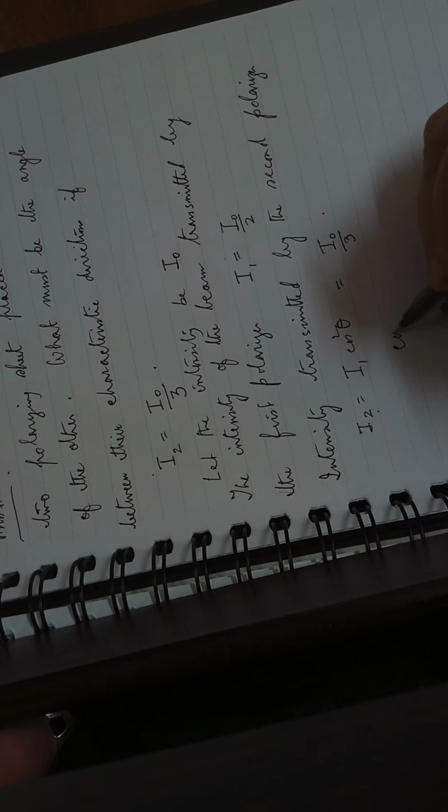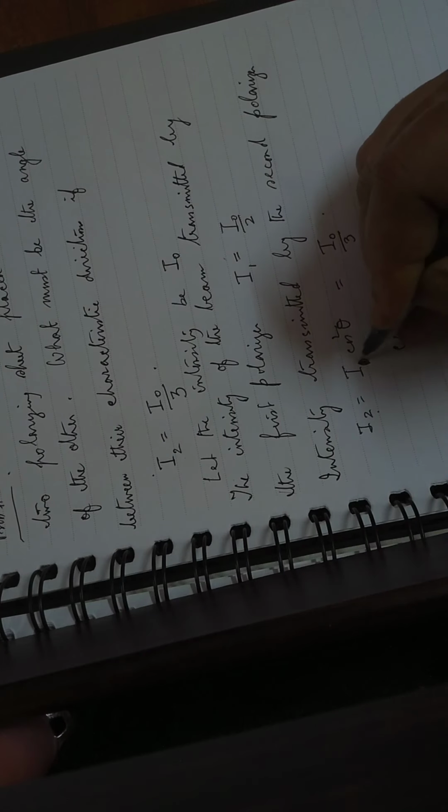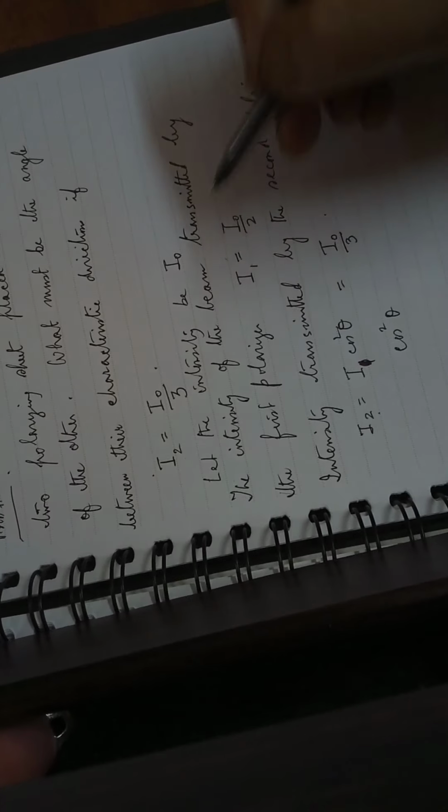So what will be the value for cos square theta? It will be I1 cos square theta, not I0. I2 will be equal to I1 cos square theta, because from I1 you get it. Now you put the value of I1.